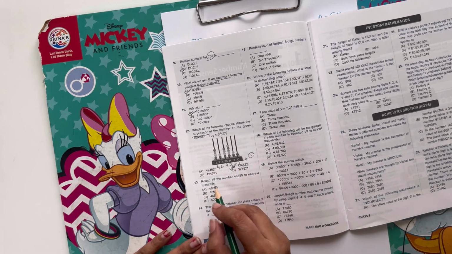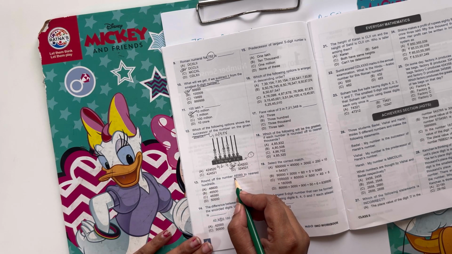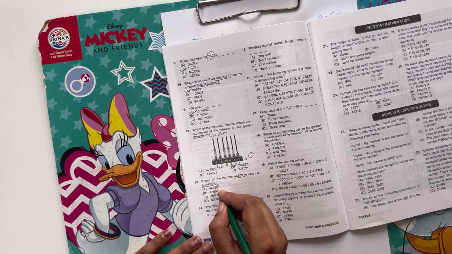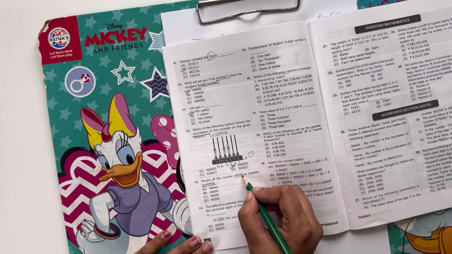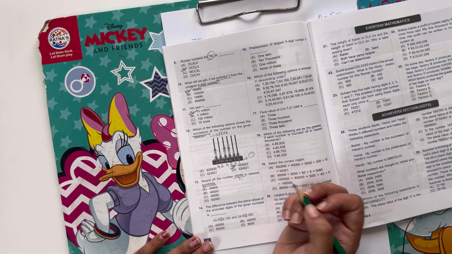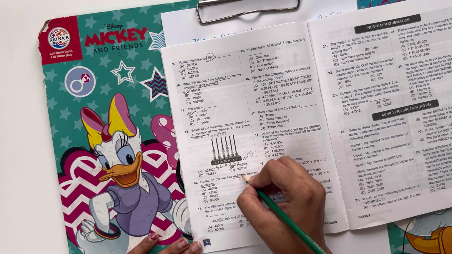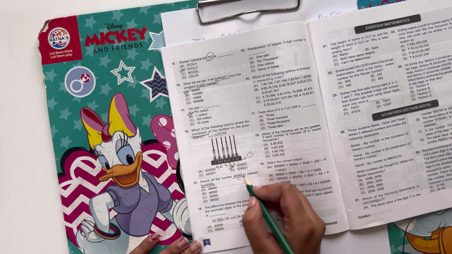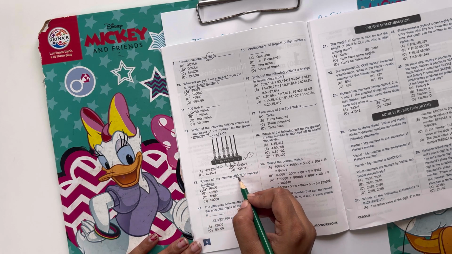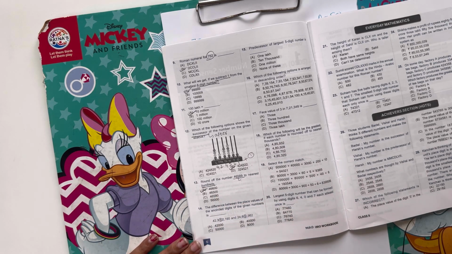Question number 13. Round off the number 46,589 to the nearest hundreds. So children, for rounding off to the nearest hundreds, what do you need to check? You look at 589. It is above 50, so you go with option A: 46,500 and more than 550, so it is 600. 46,600 is the right answer for this.